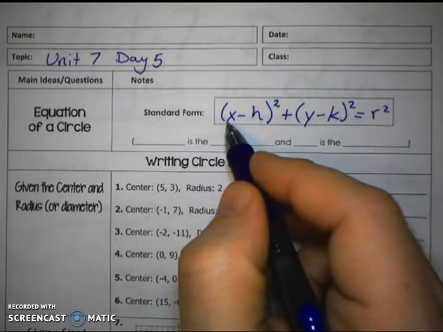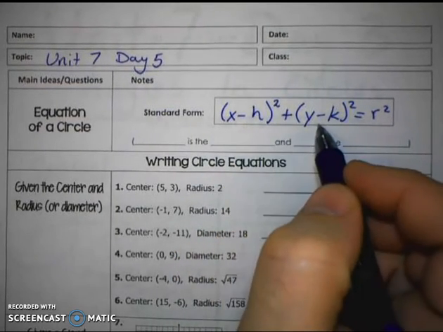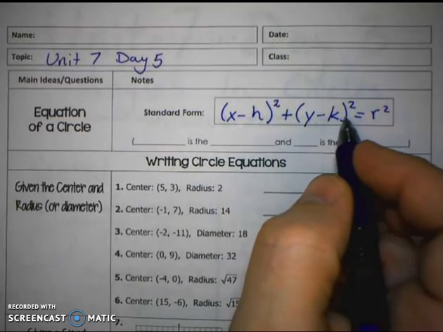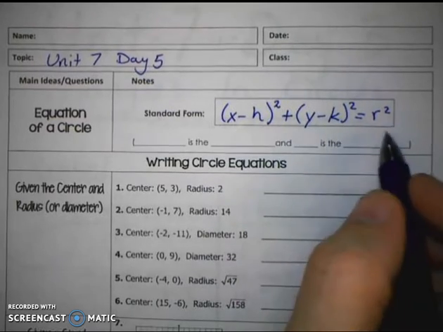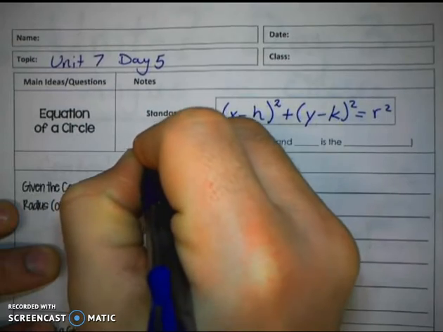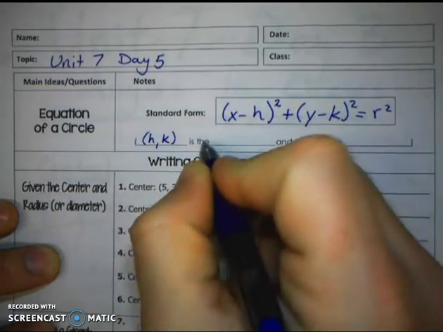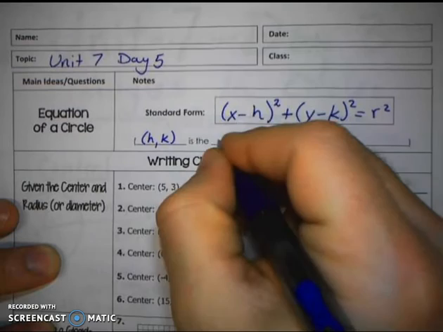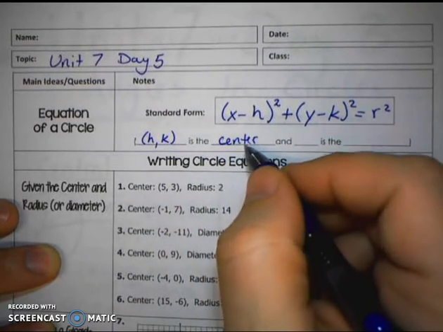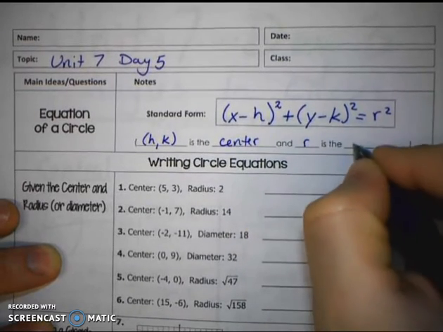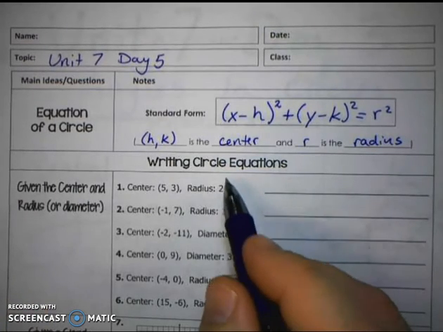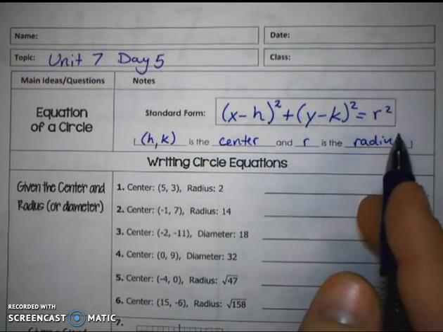Okay, so in each of these parentheses, though, the x and y are always part of your equation, and the h and k represent the coordinates of your center, and r is the radius of the circle. So we're going to fill those in. The coordinates h, comma, k, okay, that point is the center of your circle. Okay, so we have to define our circle with our center, and r is the radius of that circle. Okay, so we're going to practice just using those coordinates to plug into this formula.